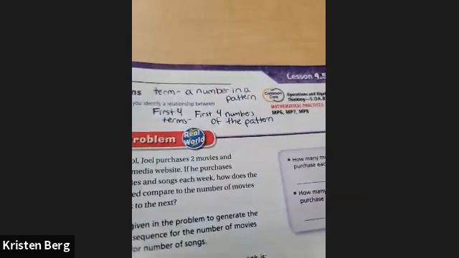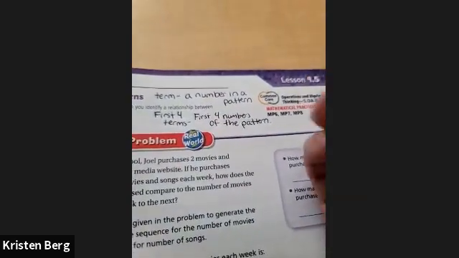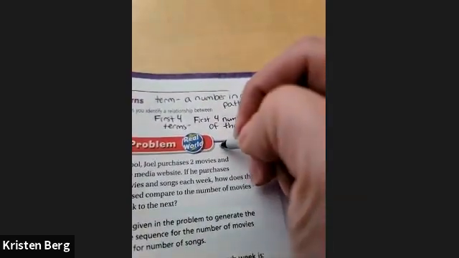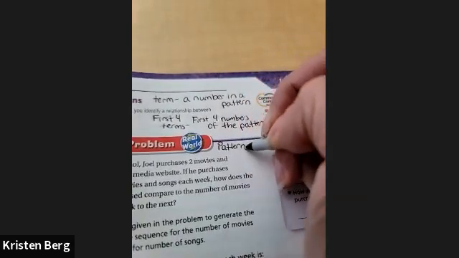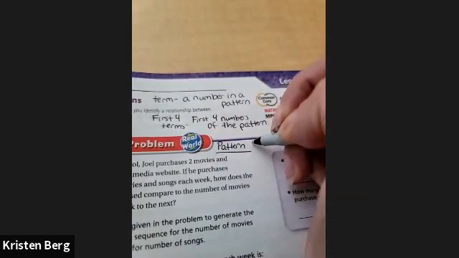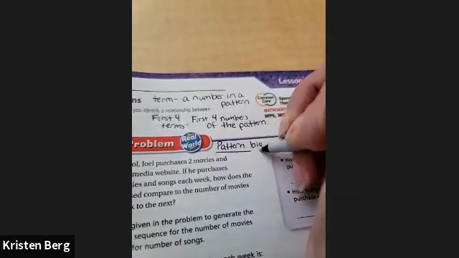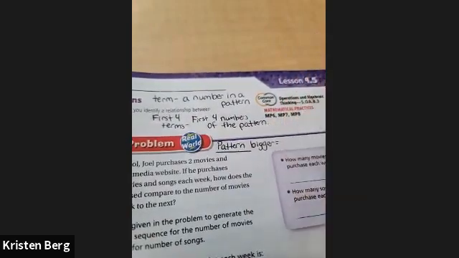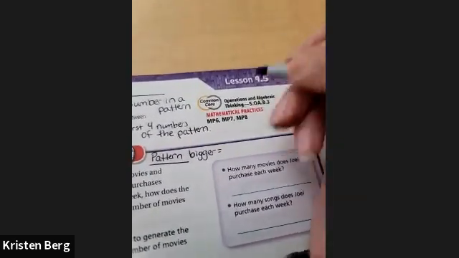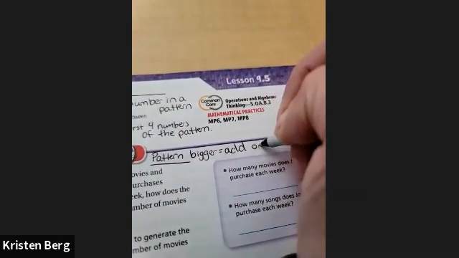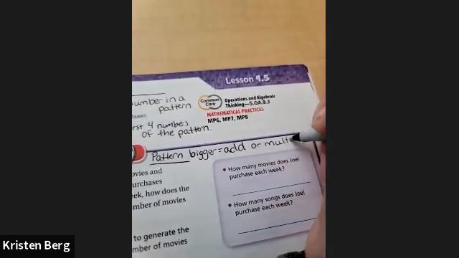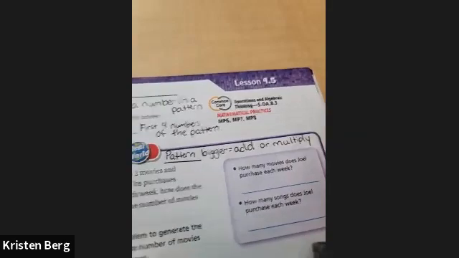The next thing that you also should be seeing is that if the pattern is getting bigger, getting larger, it means one of two things. It means you are either adding or multiplying, because that is how you get your numbers to become larger.